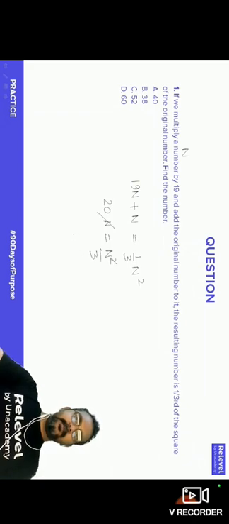Hello everyone. So here we have the first question. It says, if we multiply a number by 19, let the number be n. We multiply that by 19, so what do we get? We get 19n. And add the original number to it, so add back n to it. The result number is equal to 1/3 of the square of the original number. So here we get 20n equals n squared by 3, cancelling out n from both sides. Since n is non-zero, we have n equal to 60, so option D.